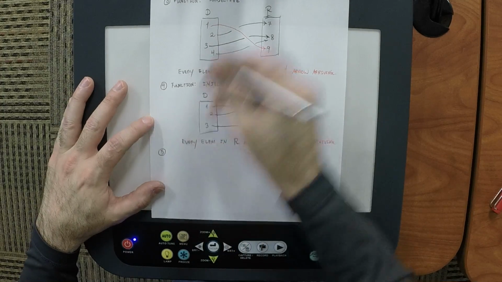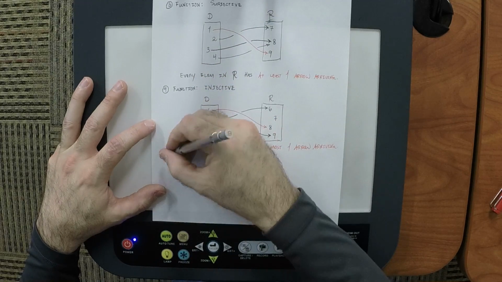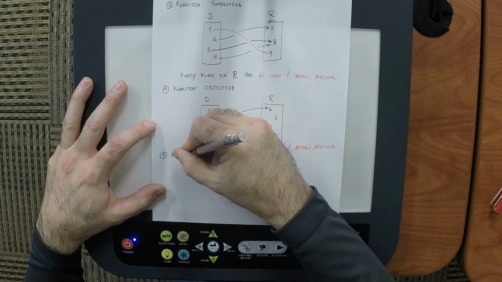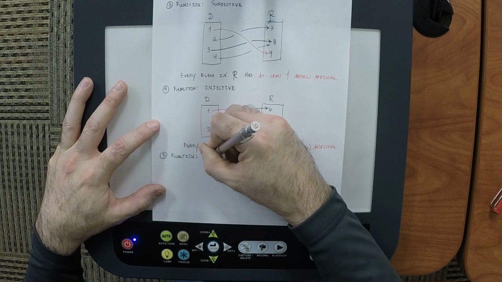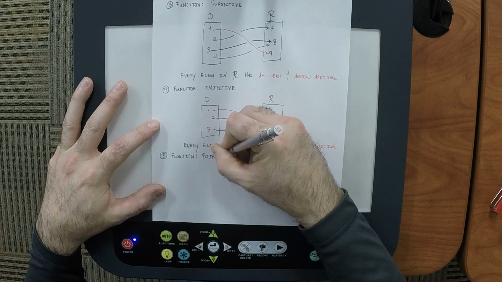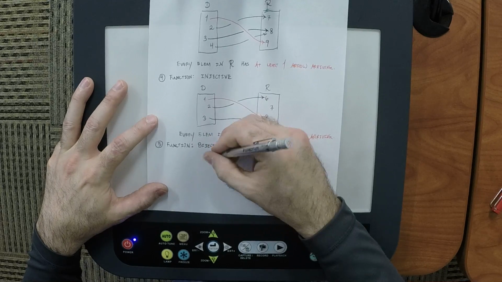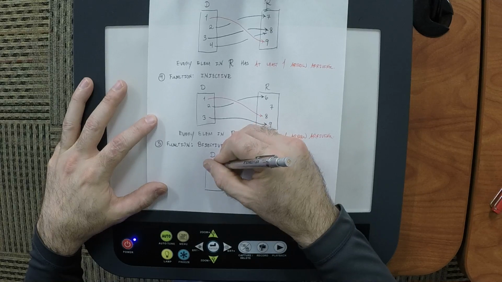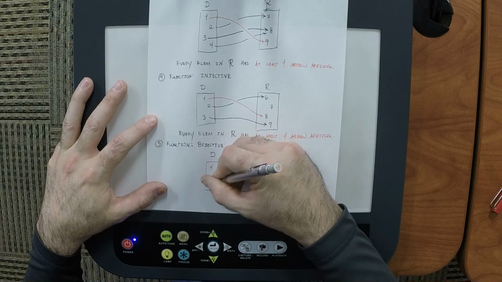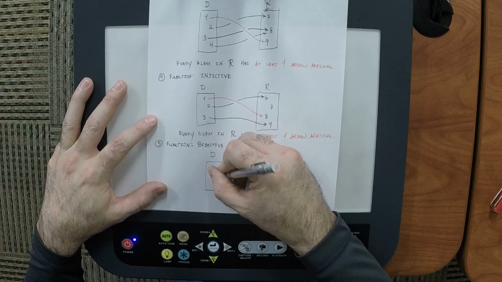So it's possible for a function to be both of these. What's the name for being both of these? Bijective. That's why it's bi, because it's both of them. So, domain. Let's say that I put 3 buttons, 1, 2, and 3.